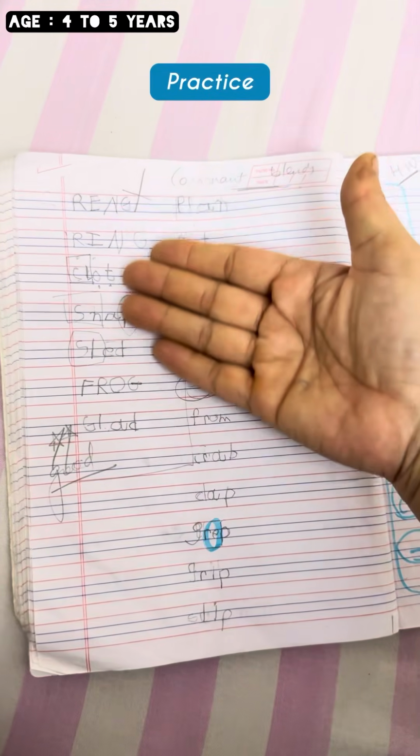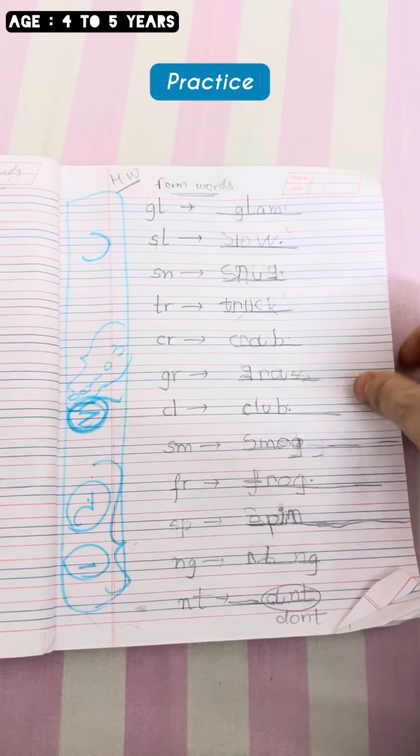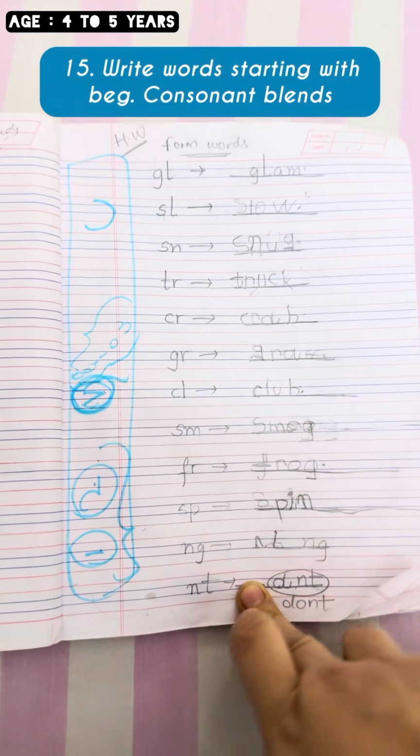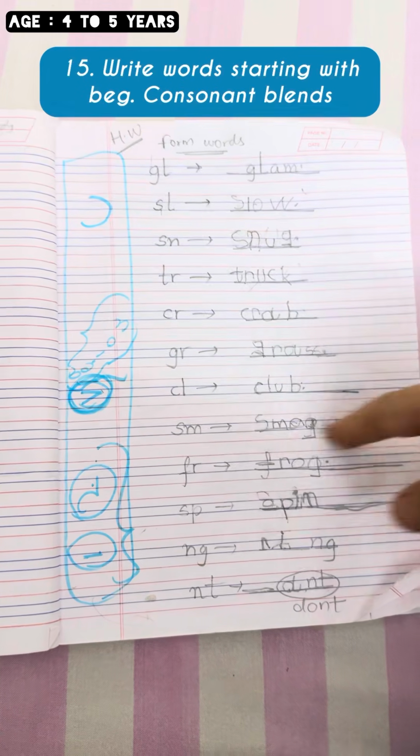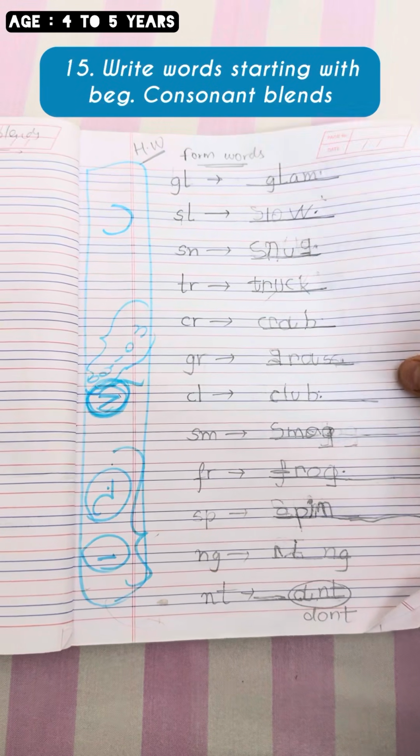Again, we did beginning consonant blends practice, writing words starting with these blends. For example, sm. So she has to think and write a particular word. This was homework, so I think she took help from her mother.